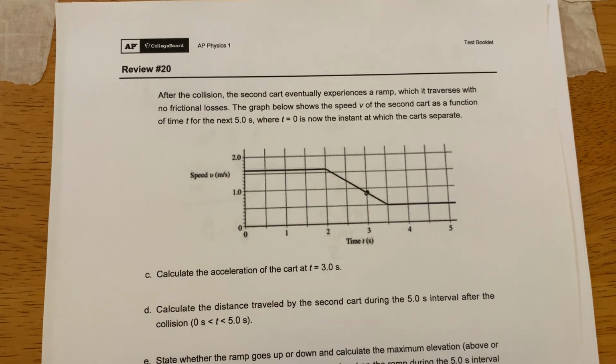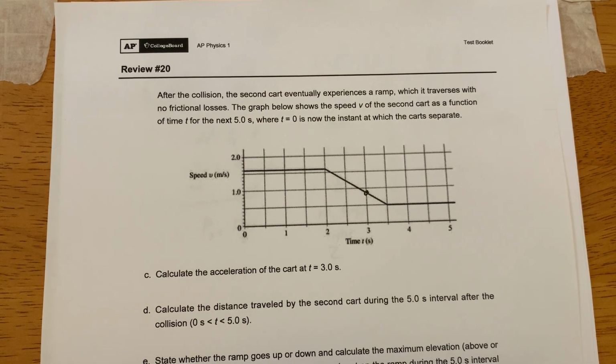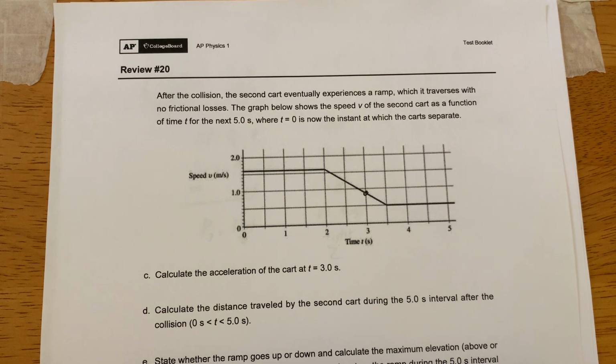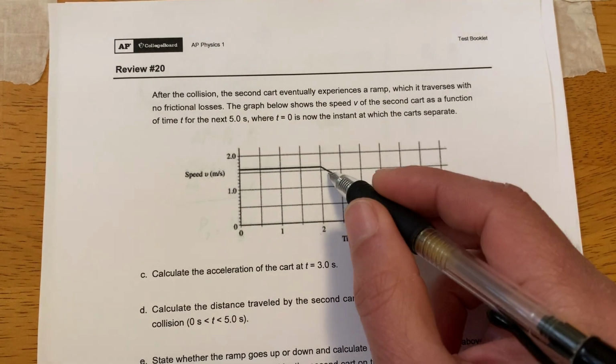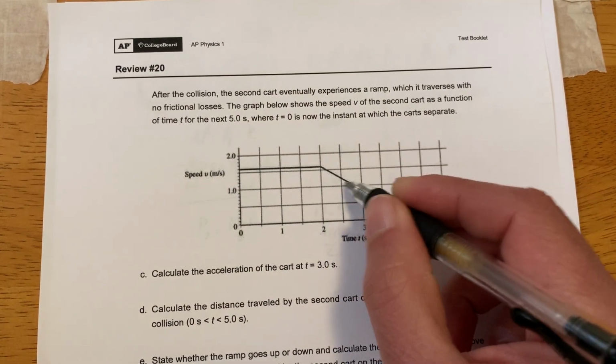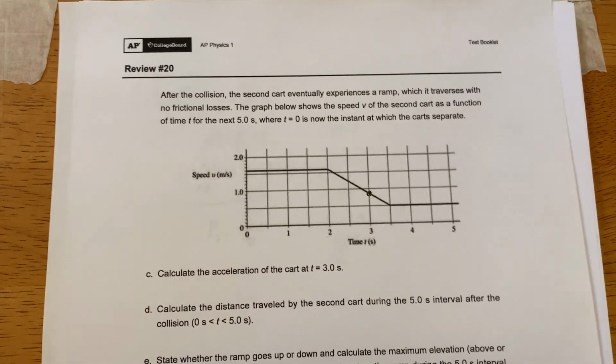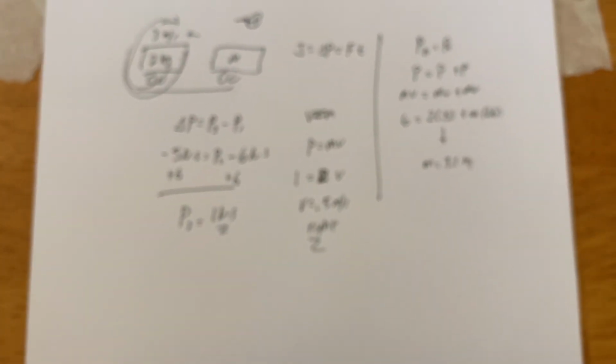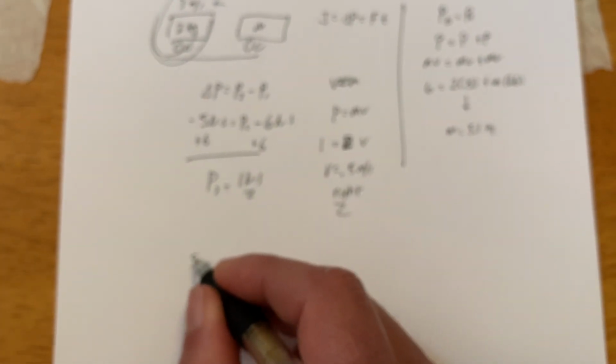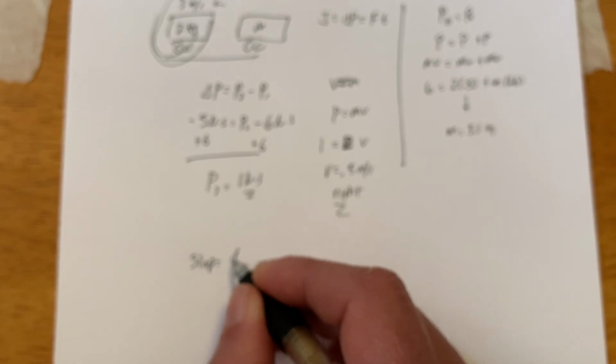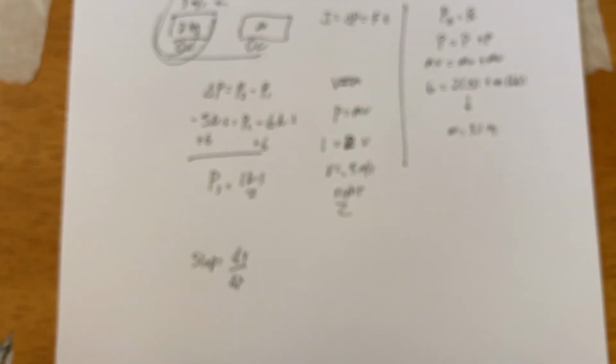So I have a velocity versus time graph. How am I going to find the acceleration? If I have a velocity versus time graph, looks like I'm going to take the slope. And I know I want it right there, but the slope is constant throughout, so I'm just going to take the slope there. So slope is equal to change in y over change in x.